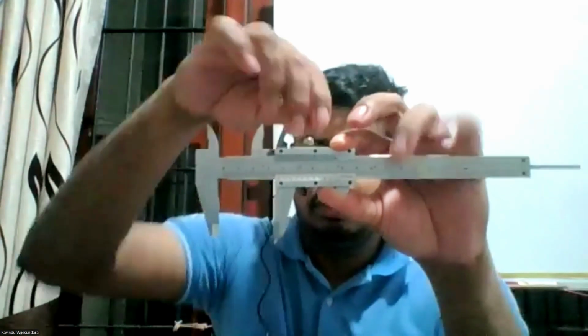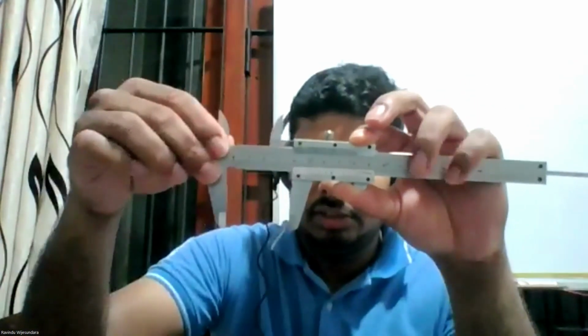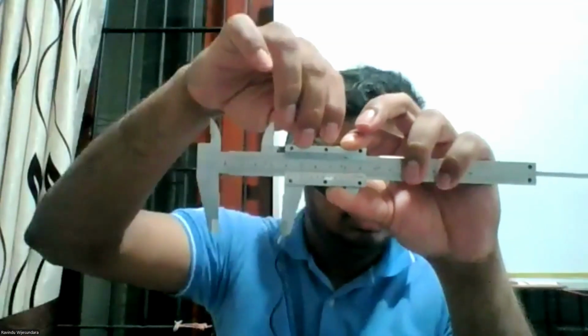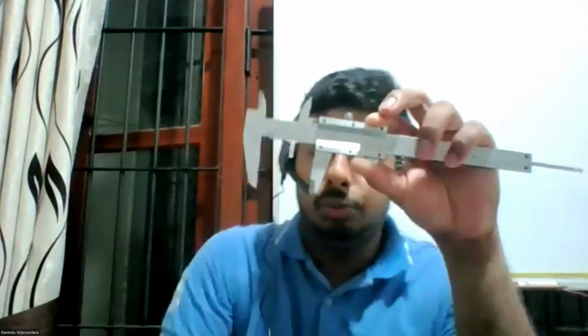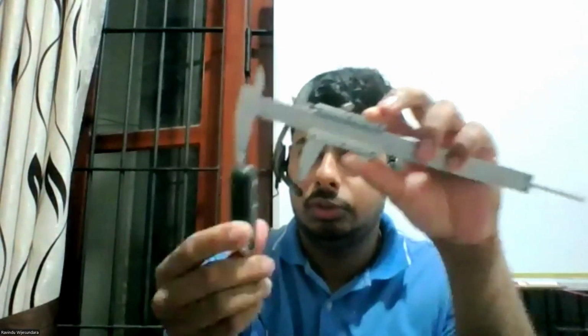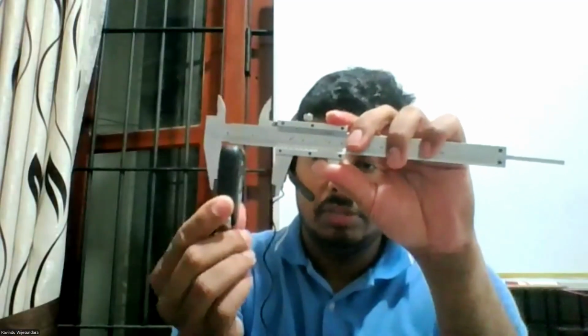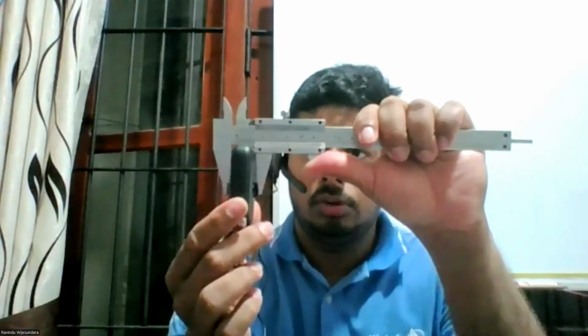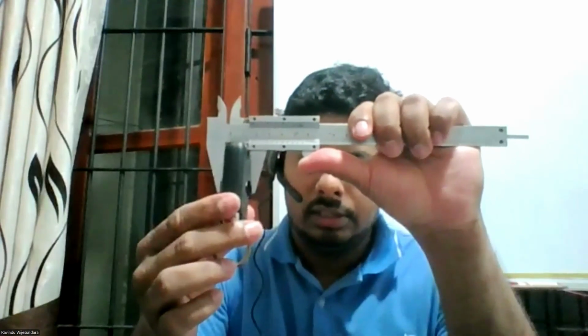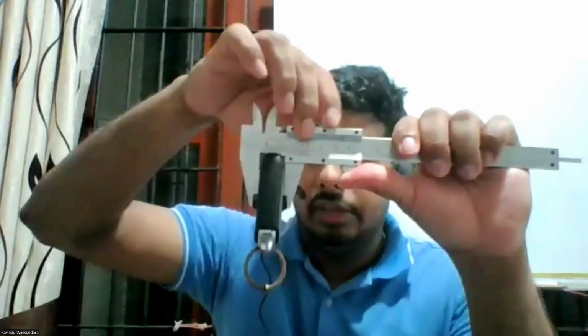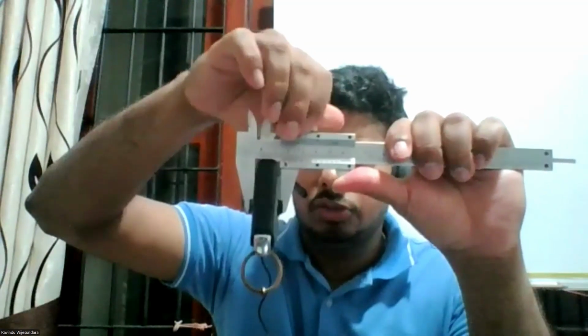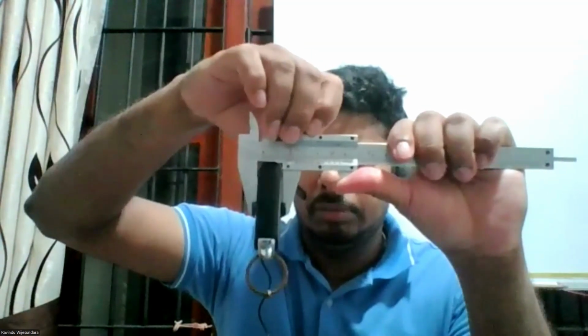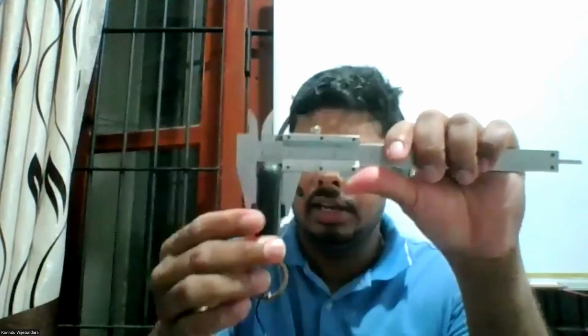If you are taking a measurement, then you can keep it like this. Just assume you need to measure the thickness of this one. What you do is you keep this one here, then you move this one, and you hold it like that, right? Then you tighten the screw, then your measurement will not move here and there.